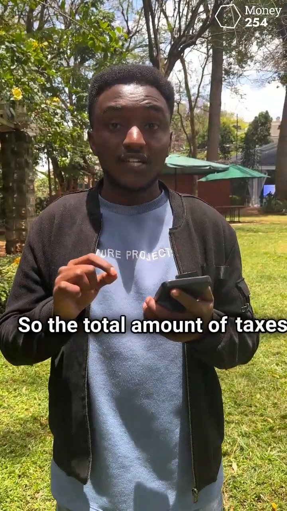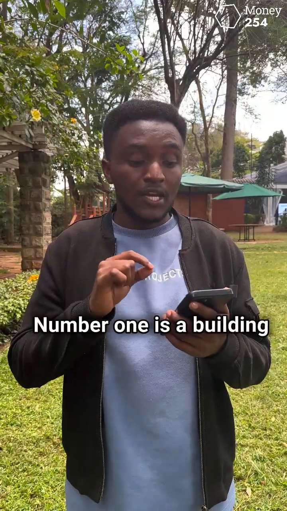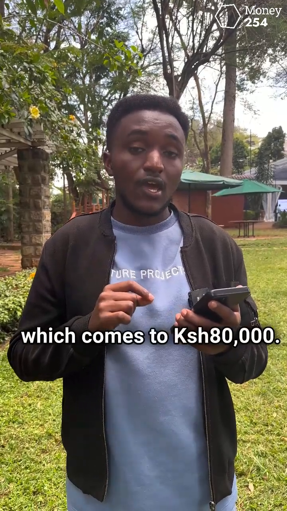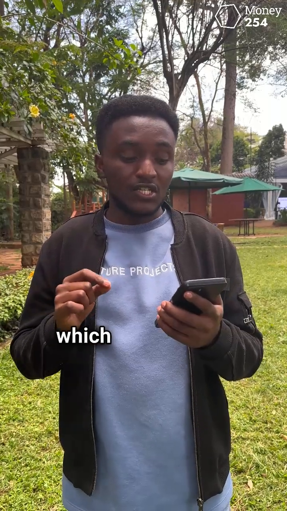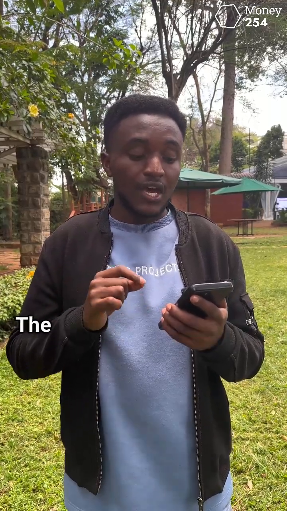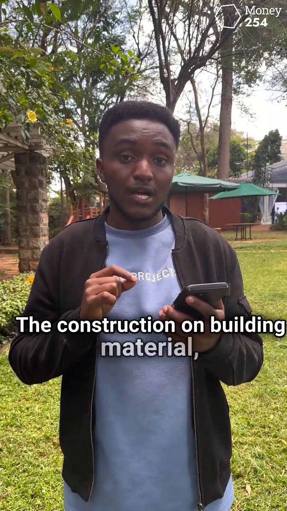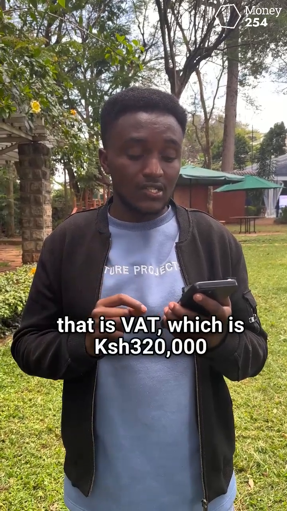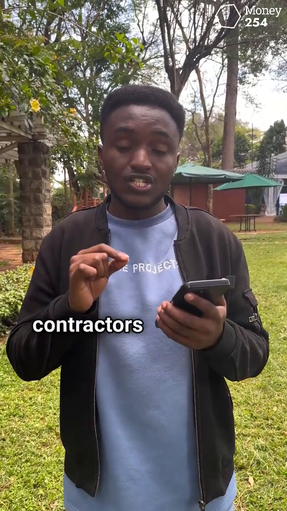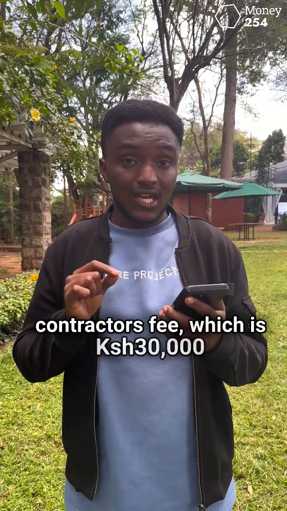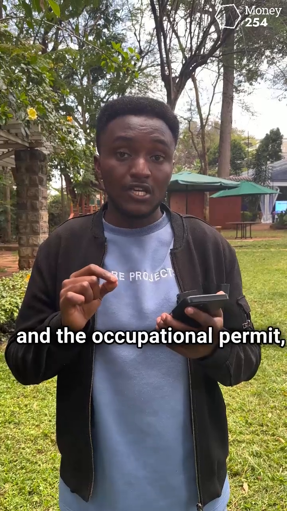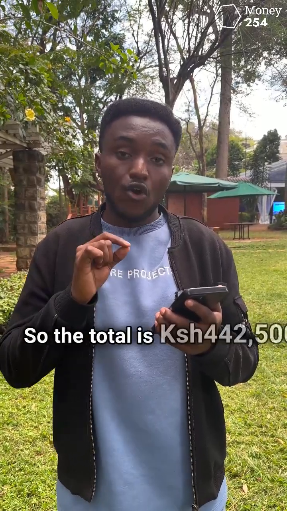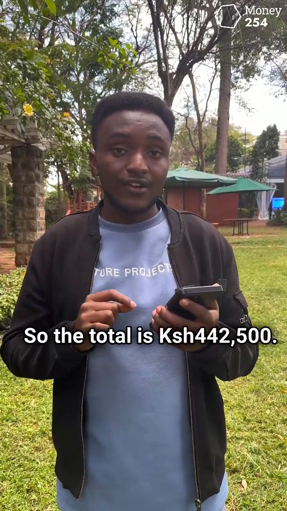So the total amount of taxes and fees you'll pay, number one is the building plan and approval fees, which comes to 80,000 Kenya shillings. The environmental impact assessment, which is 10,000 Kenya shillings. The VAT on construction and building material, which is 320,000 Kenya shillings, and the withholding tax on the contractor's fee, which is 30,000 Kenya shillings, and the occupational permit, which is 2,500 Kenya shillings. So the total is 442,500 Kenya shillings.